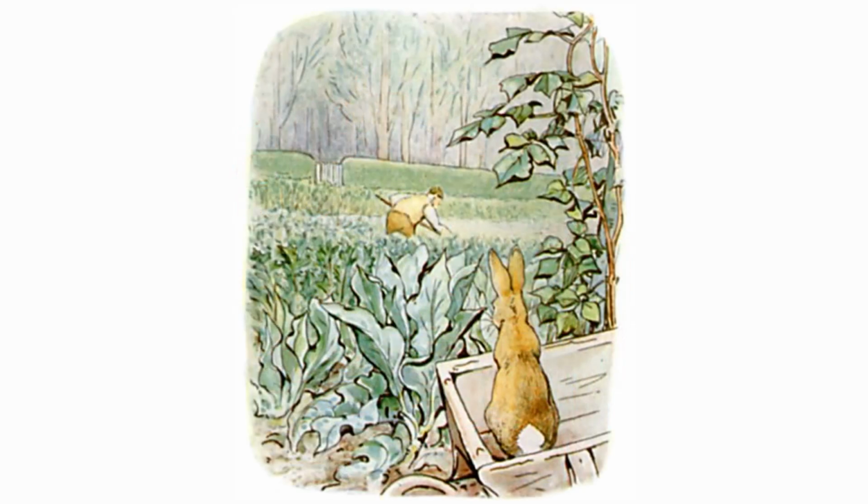He went back towards the tool shed, but suddenly, quite close to him, he heard the noise of a hoe. Scratch, scratch, scratch, scritch. Peter scuttered underneath the bushes. But presently, as nothing happened, he came out and climbed upon a wheelbarrow and peeped over.